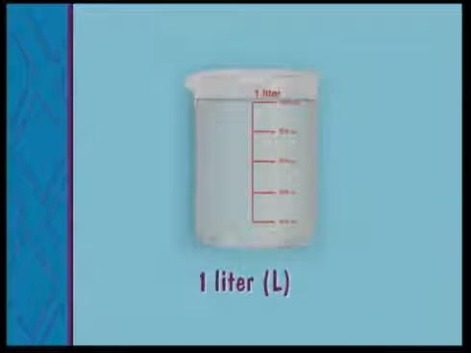Now, there are a couple of abbreviations that you need to learn. First one, of course, being for liter. You can see there it says 1 liter and has a capital L beside it. Once again, no period. I do need to tell you something about liter. Usually you use a capital L, and the reason for that is because if you use a lowercase one, it kind of looks like a 1, doesn't it?